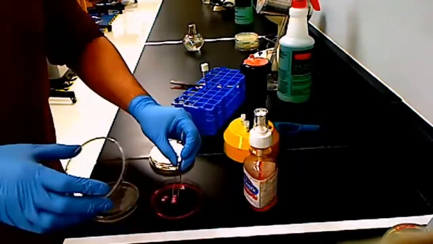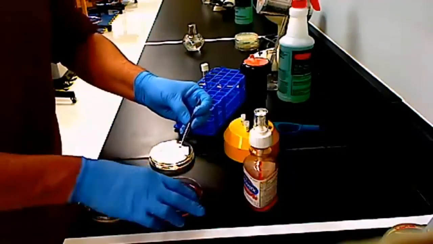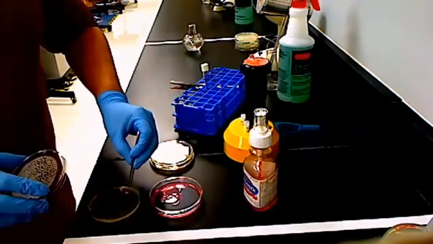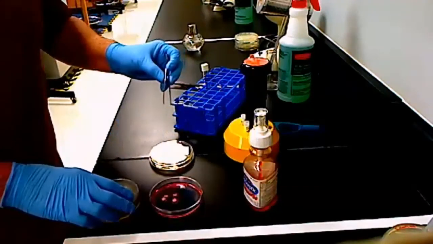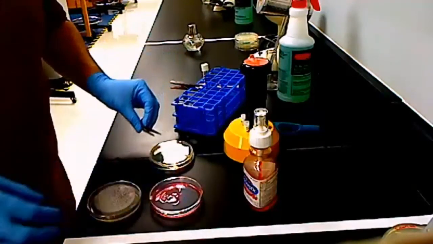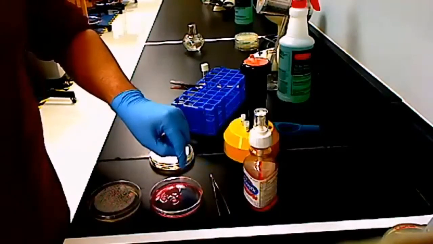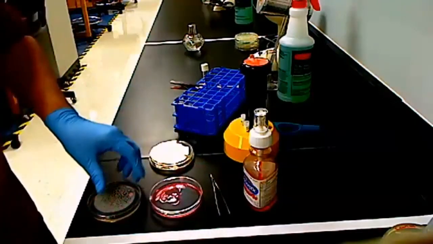You're going to come up here. You're going to grab one of these paper discs. You're going to open up your petri dish, and you're going to put that little paper disc down in the appropriate quadrant. And put the forceps back. Make sure that you don't mix up the forceps with the actual disinfectants.